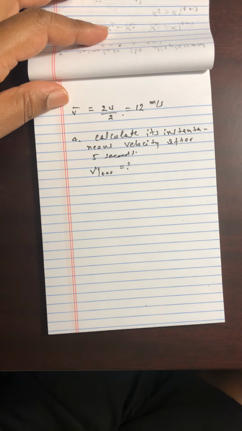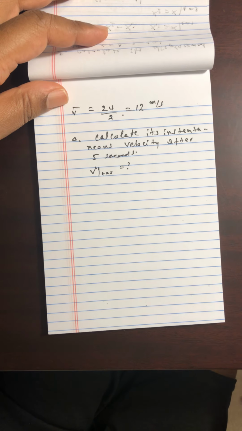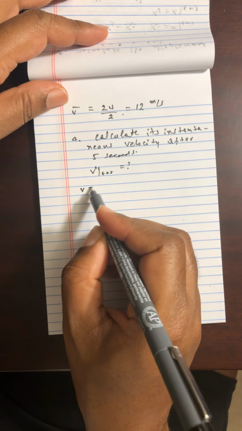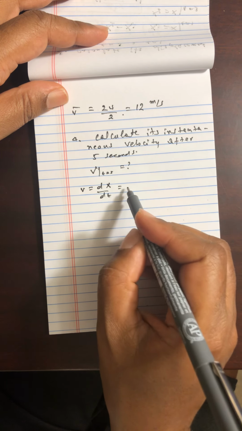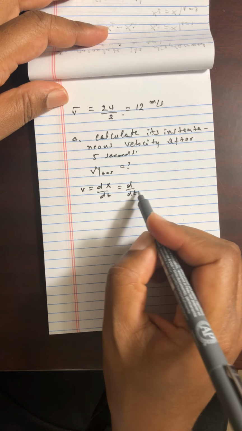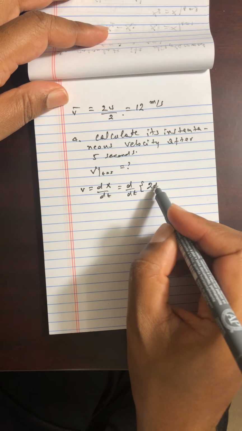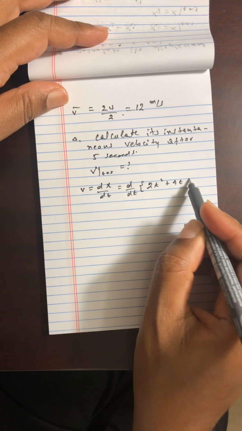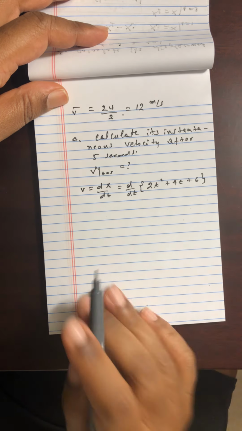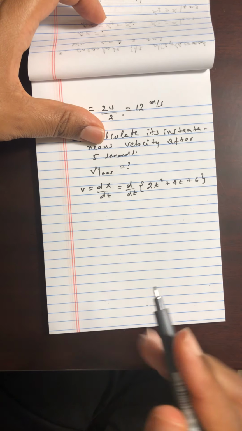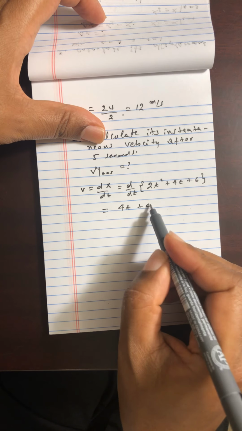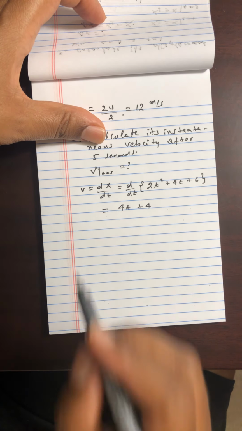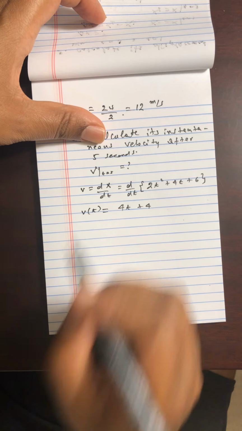But we have the expression for position, we don't have the expression for velocity. So first we have to obtain the expression for velocity, and we know that velocity is the derivative of position with respect to time. But we're told position varies as a function of time according to this equation, 2t squared plus 4t plus 6. So that'll simply be the derivative of this expression. So the derivative of this one is 4t plus 4 plus 0.